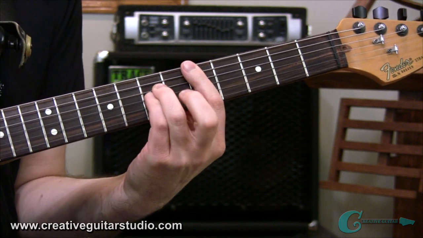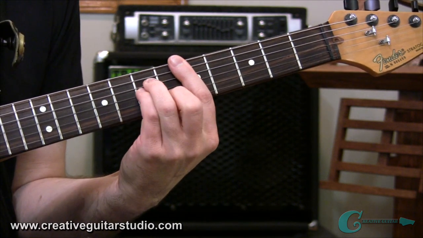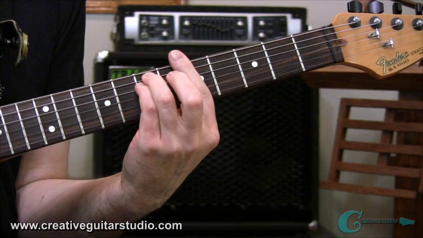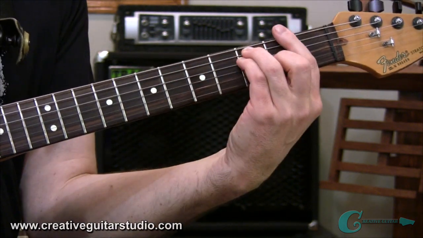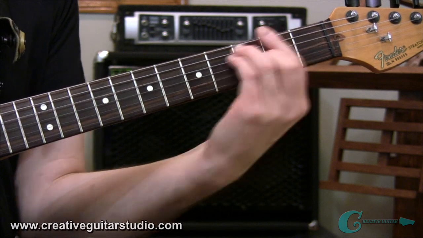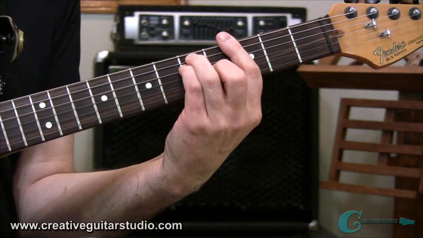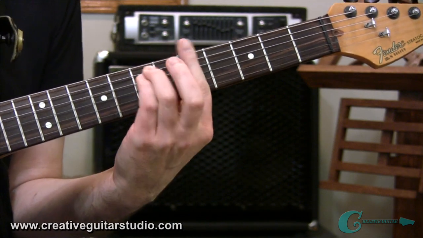Then at that point, we're going to move over to a D minor. Then head back to A, into an F major this time, up to a G major, and C major, G major again, and then taking it back to the top.